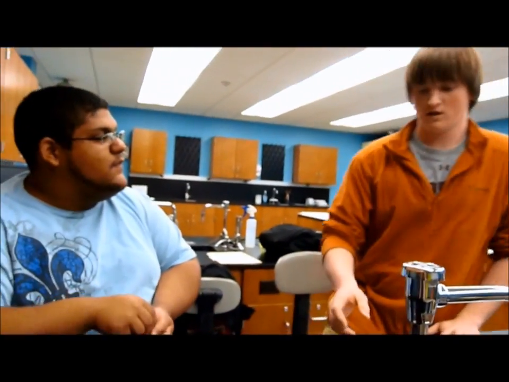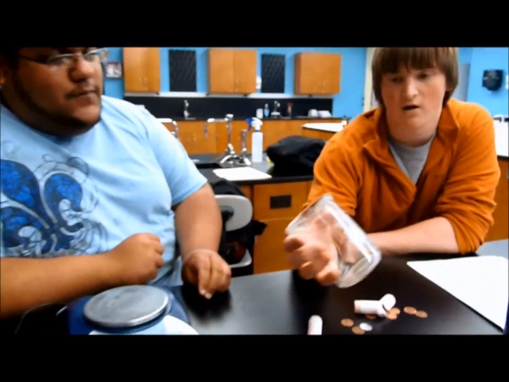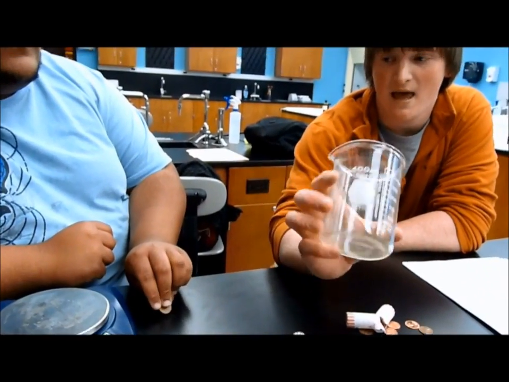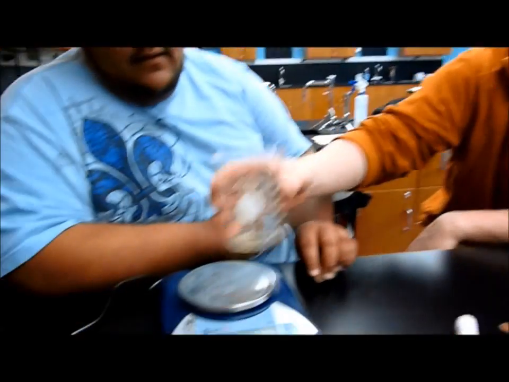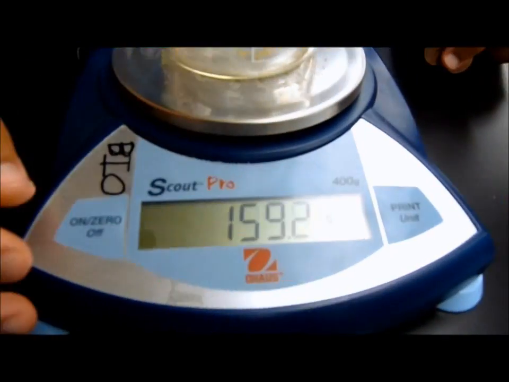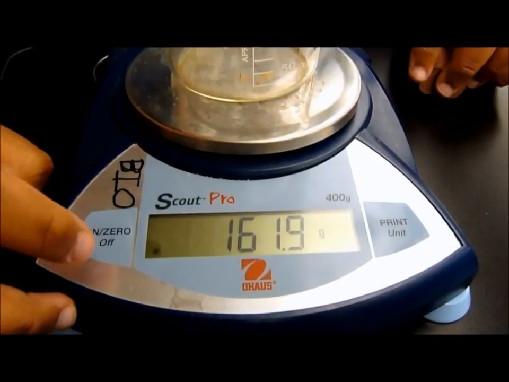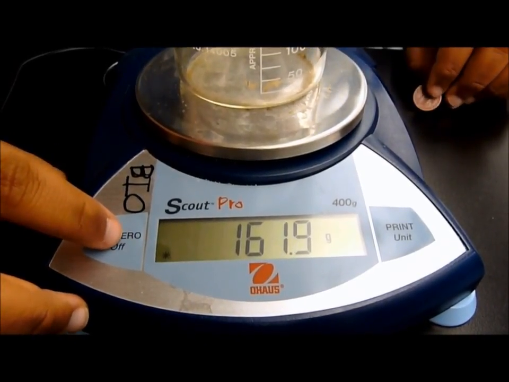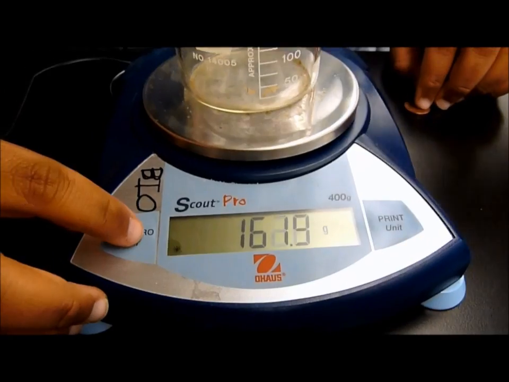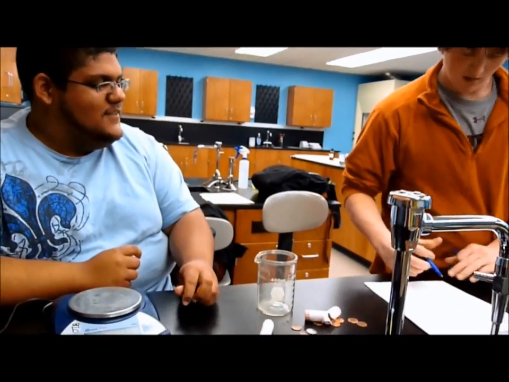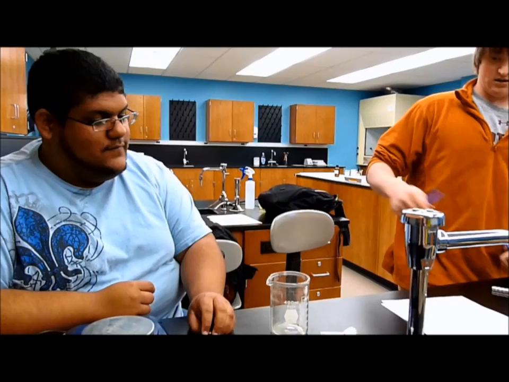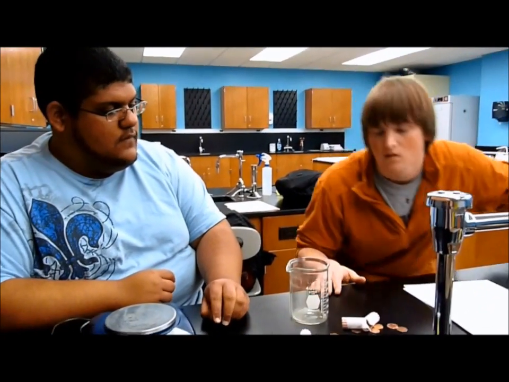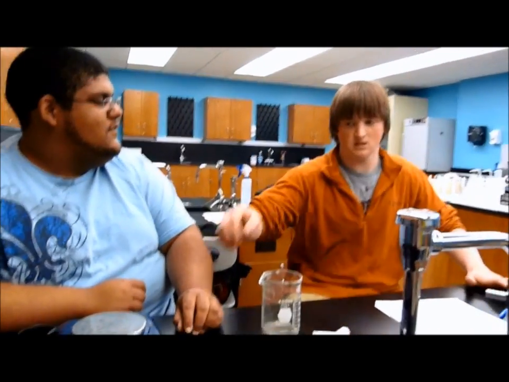The next part of our experiment is to take this 300 milliliter beaker and weigh it in order to tare it out and find the weight. We find that it is about 162 grams. Now the objective of this is to add the pennies. Since this is only a 400 gram scale, we're only going to add about 200 pennies at a time, just to get the amount.